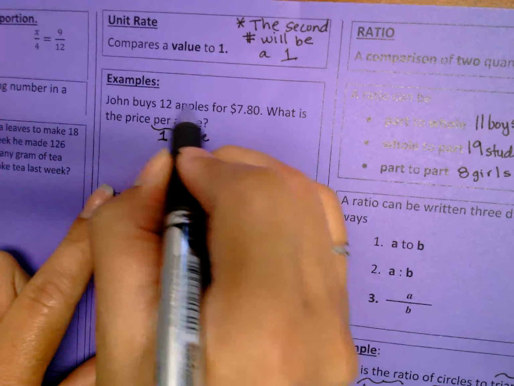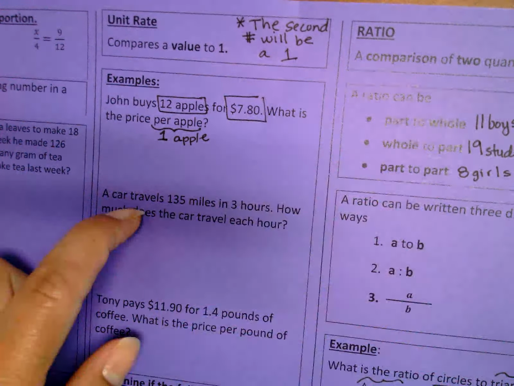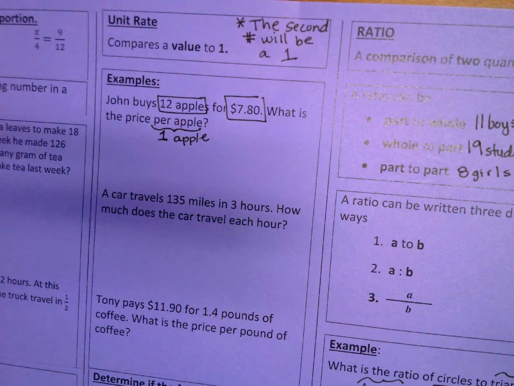So you have your 2 numbers, right? This one and this one. Even though in the word problem you see the 12 apples mentioned first, we're not going to put it on the top, because the word problem keeps telling me that at the end I want to know the price per apple. So that's already your hint.